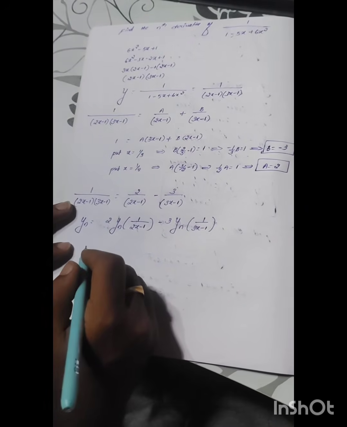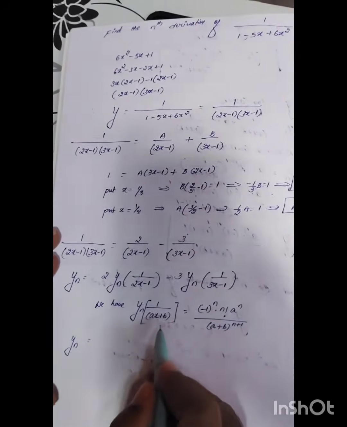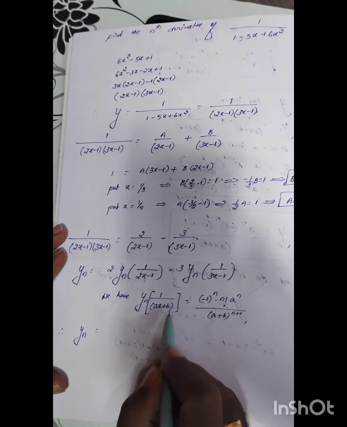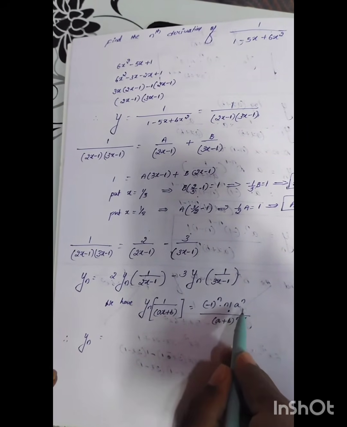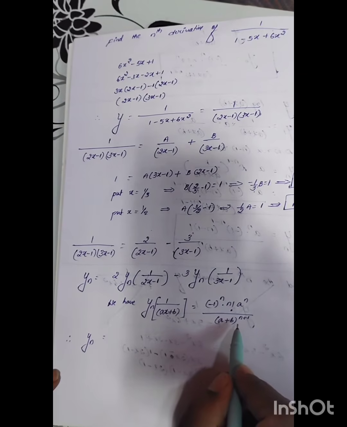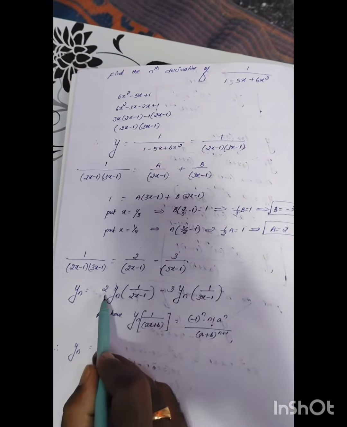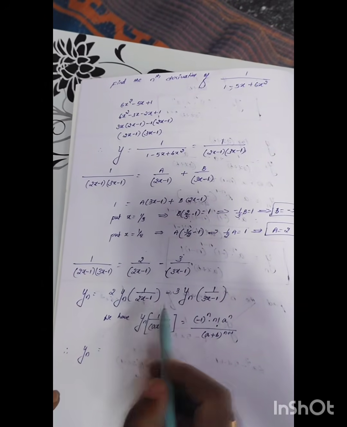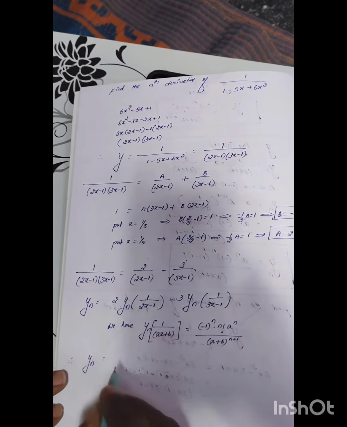We have yn of 1 over ax plus b, that is the nth derivative of 1 over ax plus b, that we already derived, that will be equal to minus 1 raised to n, n factorial, a raised to n divided by ax plus b raised to n plus 1. Now we will apply the same formula here, because 2 is a constant and we have to take the nth derivative of 1 over 2x minus 1, and here 1 over 3x minus 1.